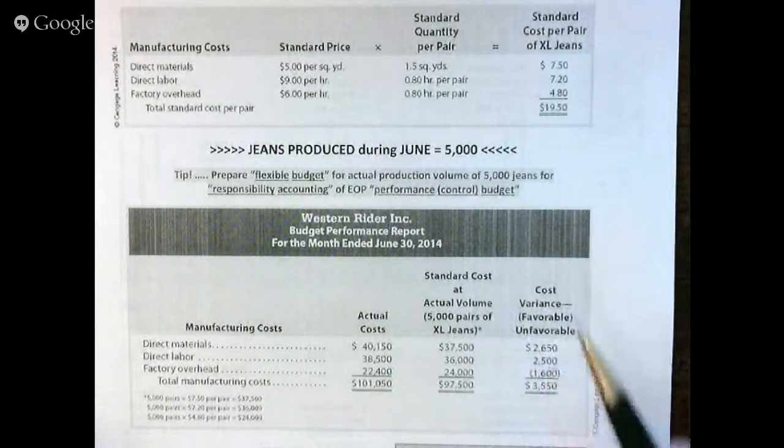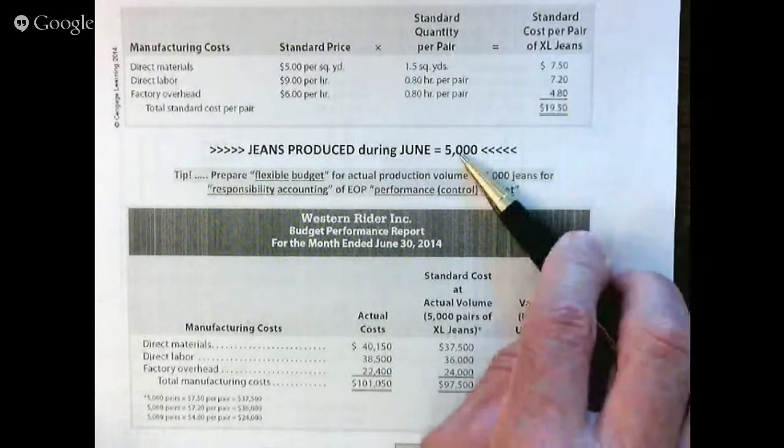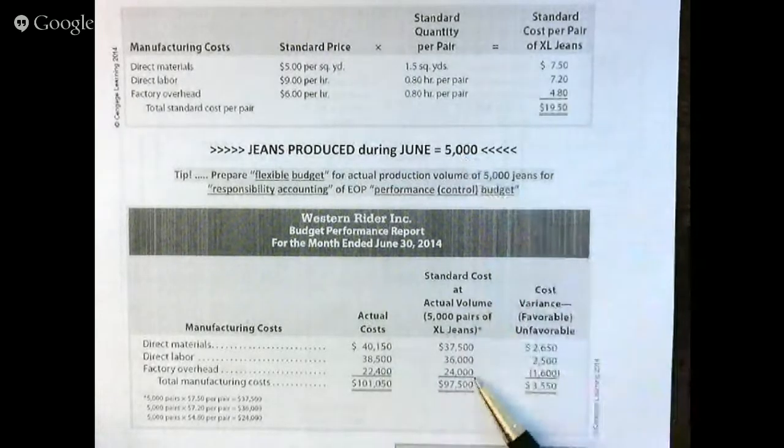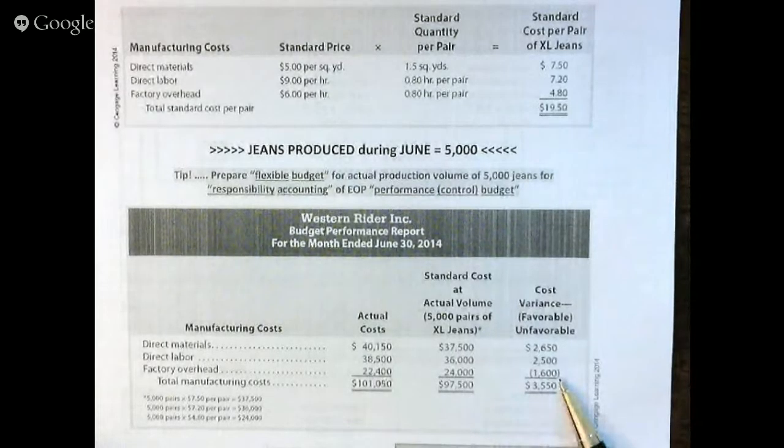For the overhead, the standard cost was $4.80 times the 5,000 jeans. That is going to produce a standard cost of $24,000. In this case, the standard cost is larger than the cost that actually was incurred. So this is a good deal. The company is under budget, and this amount will be reported as a favorable variance for factory overhead.